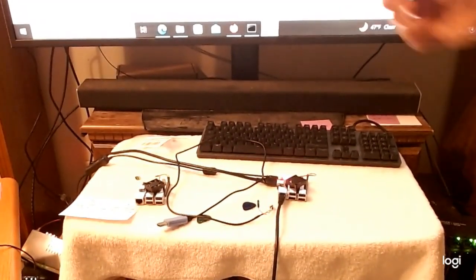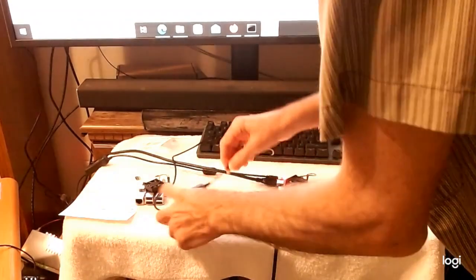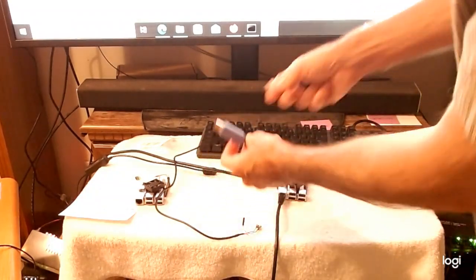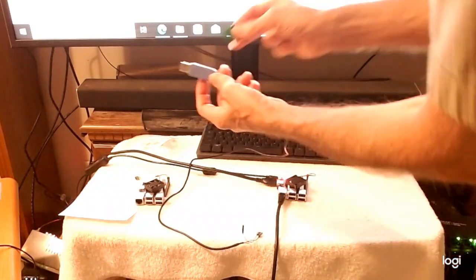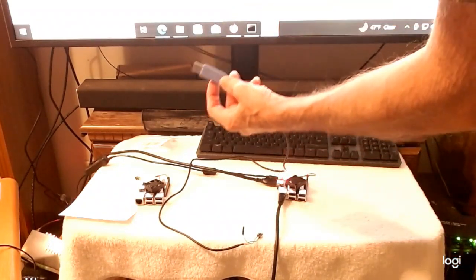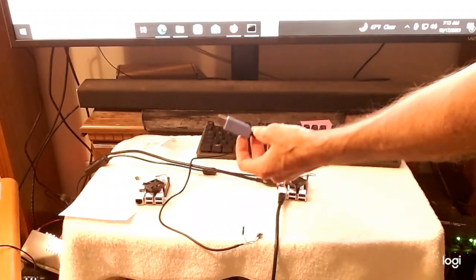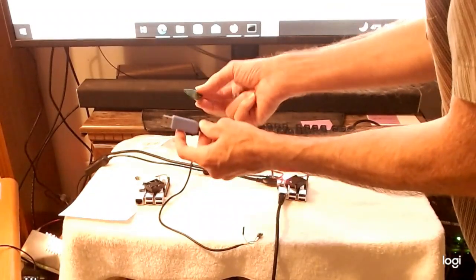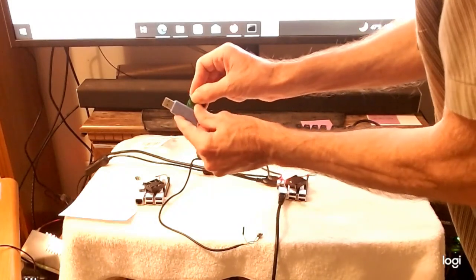Get our hardware ready. Now I use guitar picks, because if you use knives or screwdrivers, they kind of gouge the plastic. So I use a guitar pick, and I open up the case.